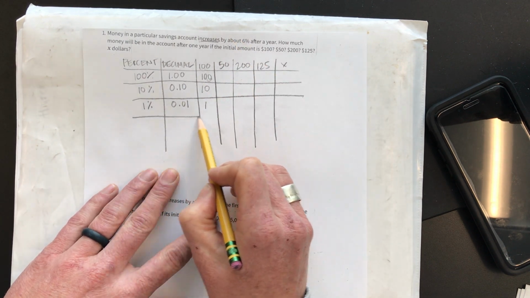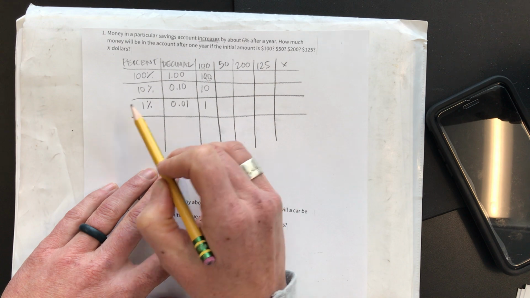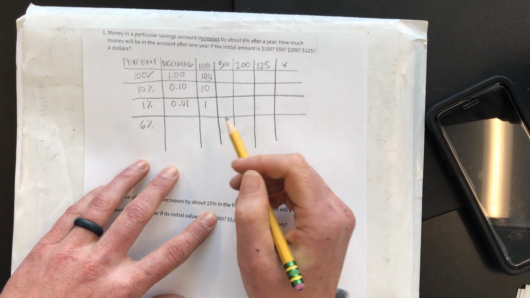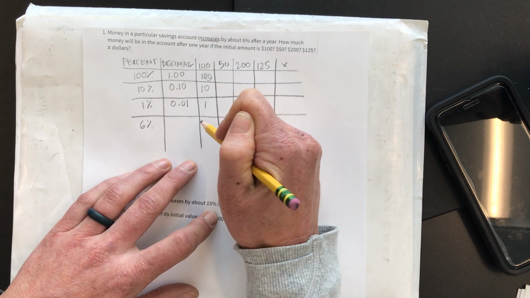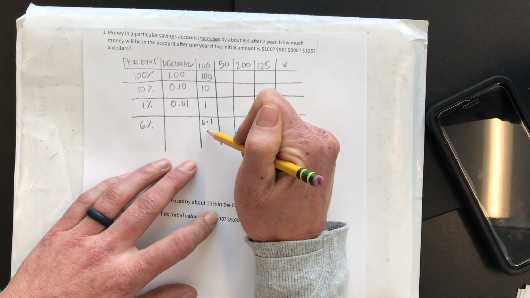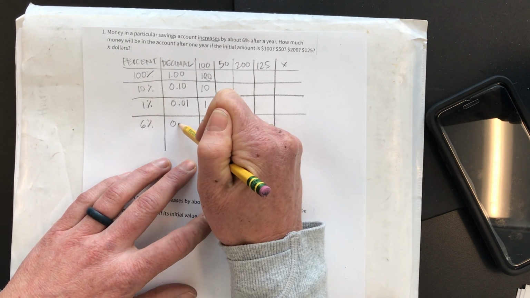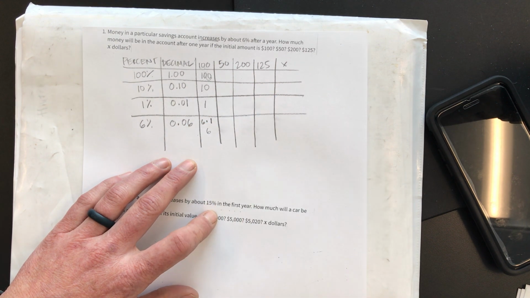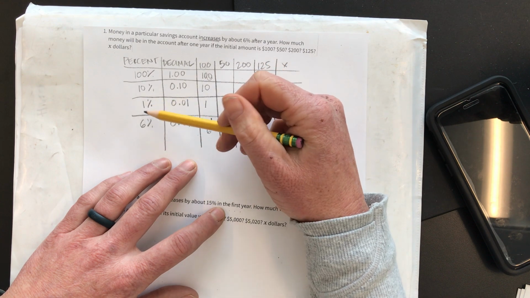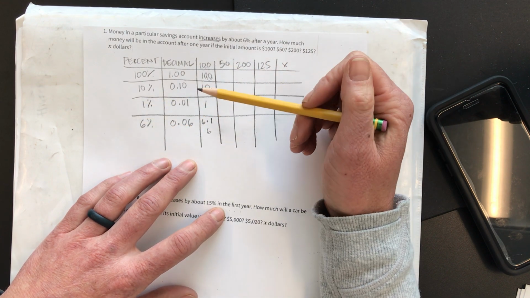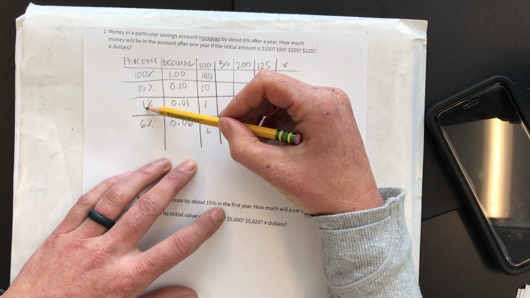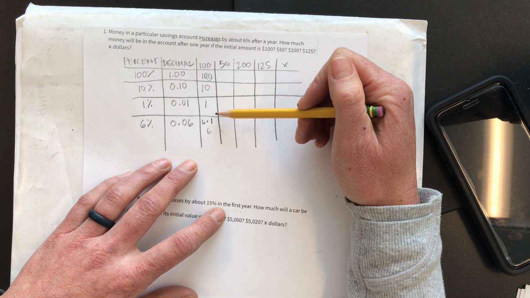The reason that is helpful is that now if I need 6%, that's simply going to be 6 times my 1% value. In this case, it would be 6 times 1, so I would get $6. I could also write 6% as 0.06. I like this strategy because if I need some crazy percentage, like 37%, that's hard for my brain to think about. But if I know 10% of something and 1% of something, then I can simply multiply them together.